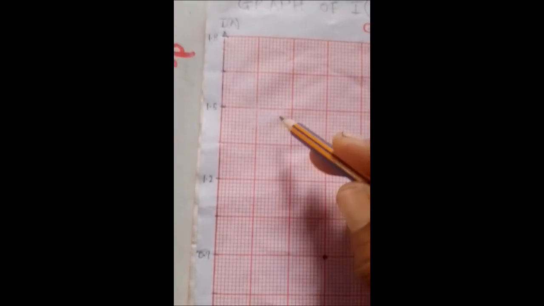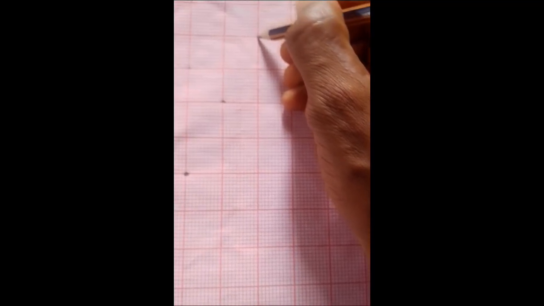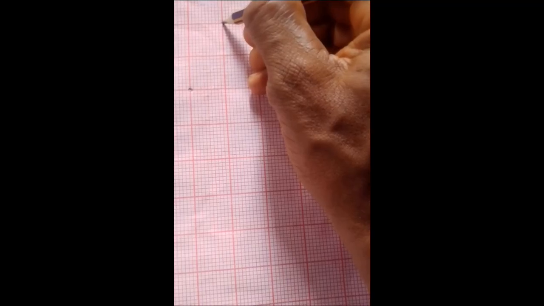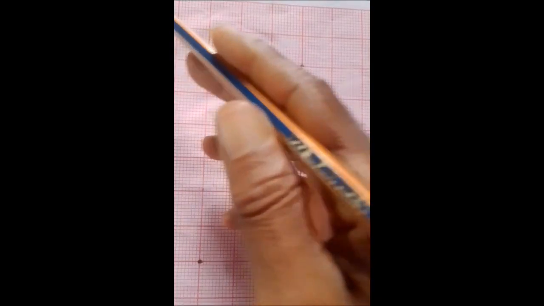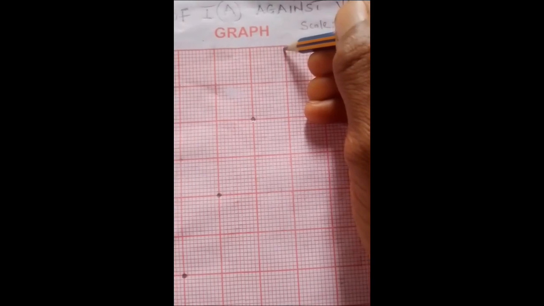Then when it's 1.5 on the current axis, it's also 1.5 on the voltage axis. And the last one, when it's 1.8 on the current axis, it's also 1.8 on the voltage axis. So this is the location. You can see our points.